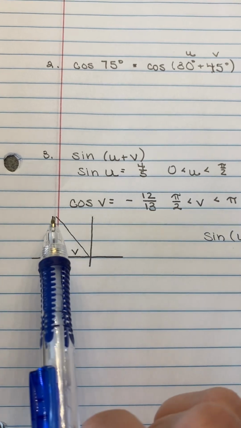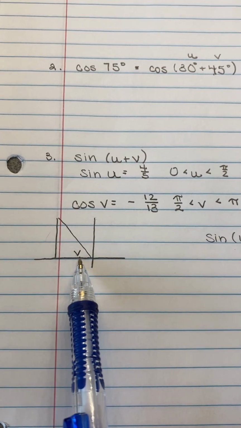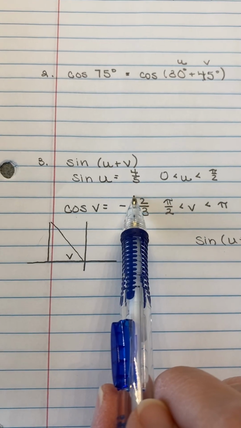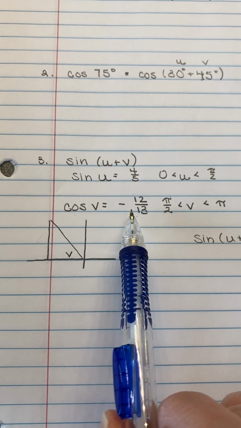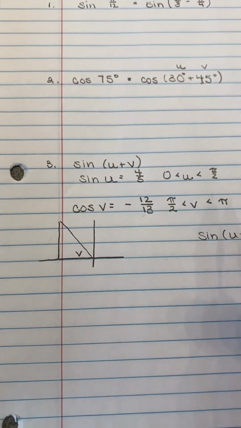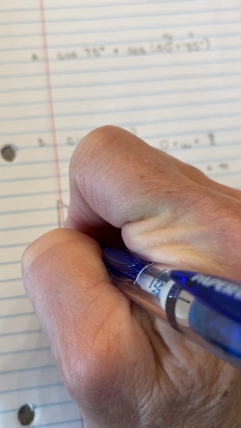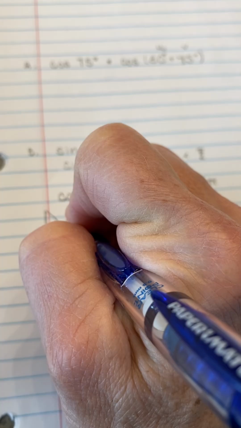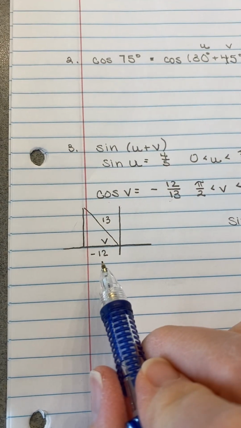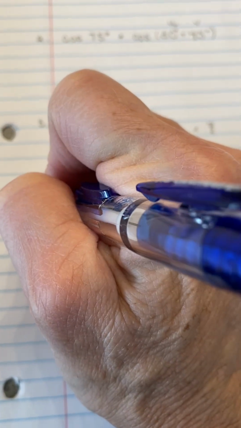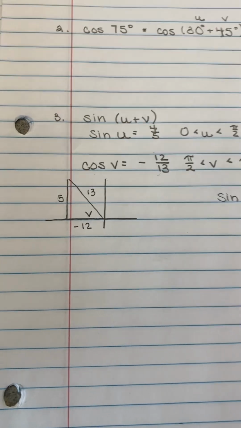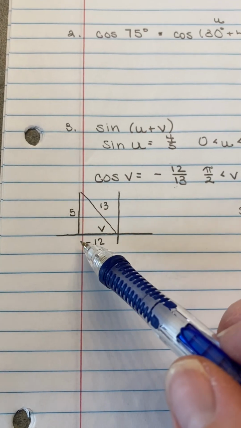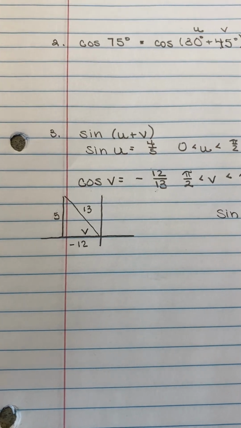So I've just sketched a random triangle. V is the angle. The cosine is the adjacent over the hypotenuse. Remember, the hypotenuse is always positive, so the adjacent would be negative 12. The hypotenuse is 13. Again, you can do the Pythagorean theorem, but it does help to remember your Pythagorean triples. The opposite side here would be 5, and that's a positive 5 because it's going up.